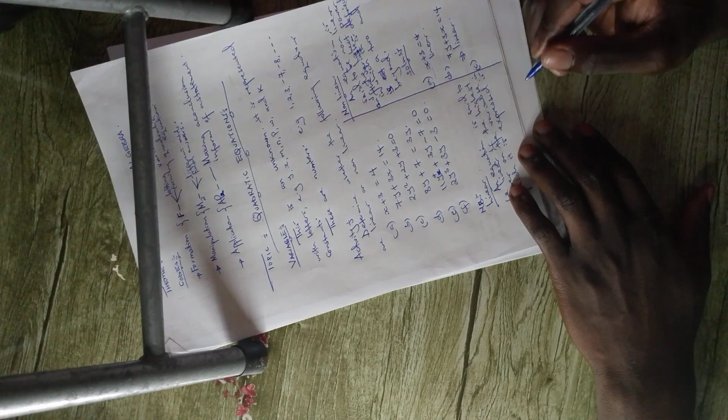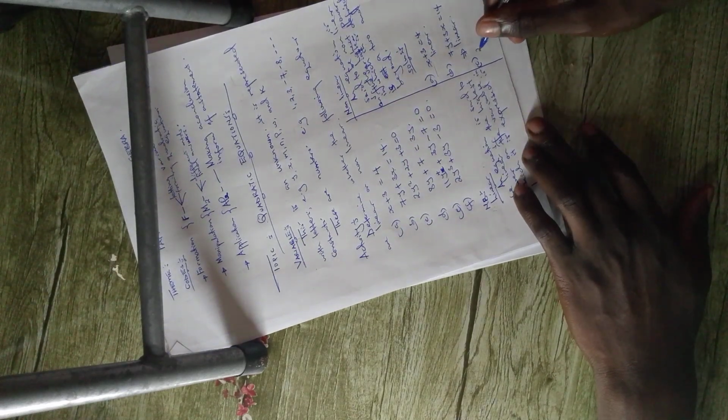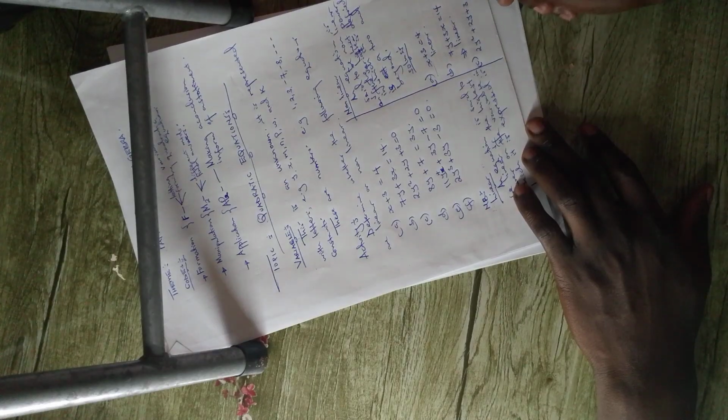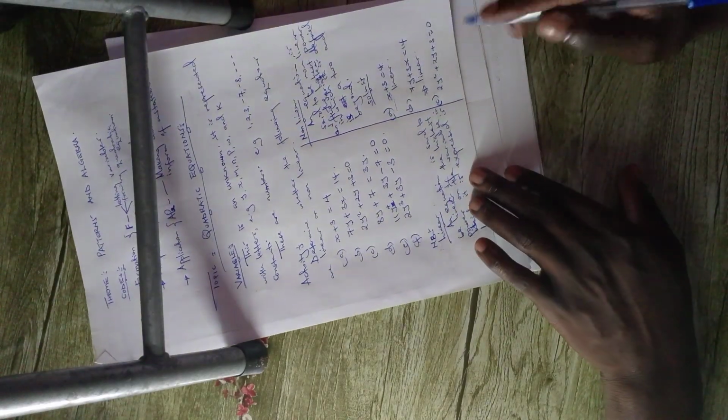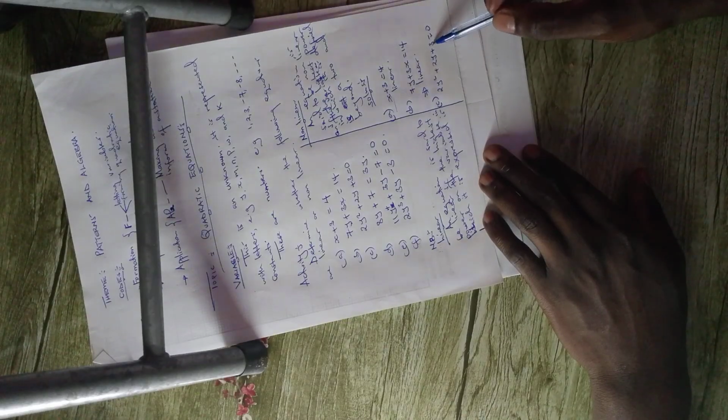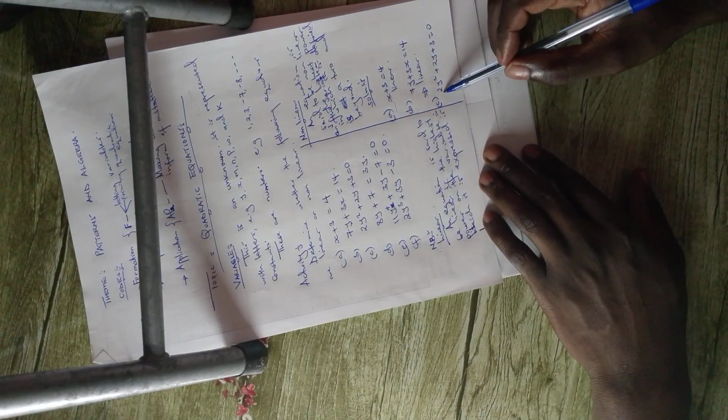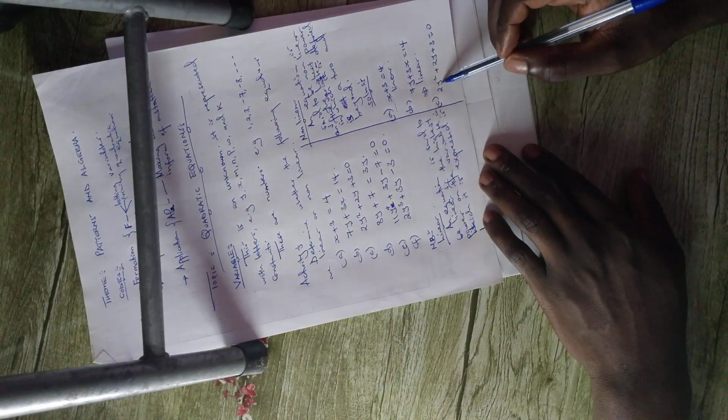Part C. We have 2y squared plus 2y plus 3 is equal to 0. Our target is to check the powers on the variables. This is a constant, this is a constant, this is a variable.